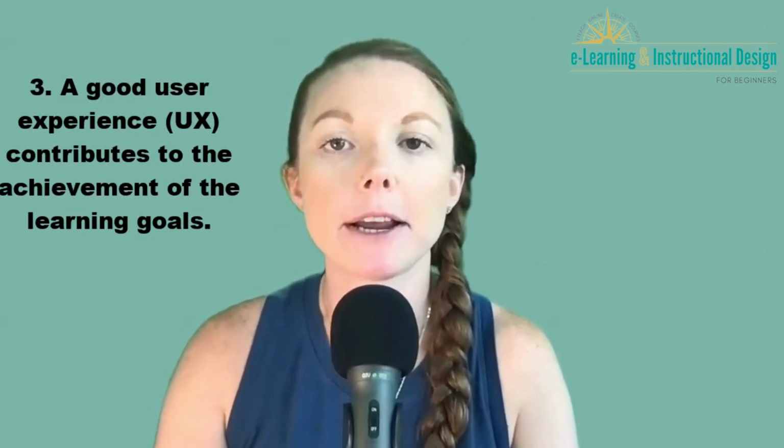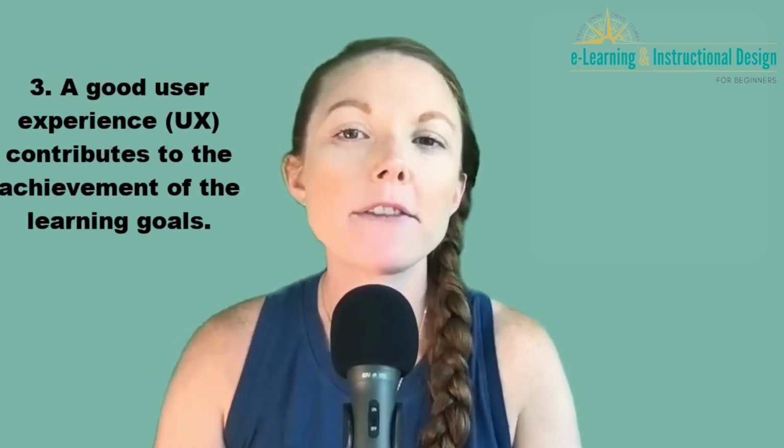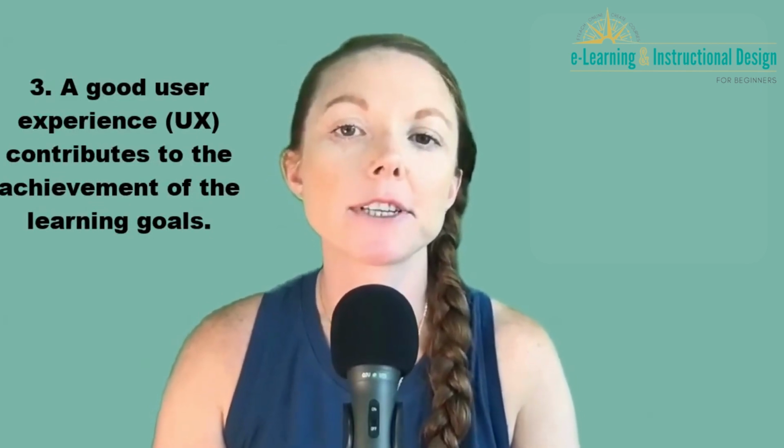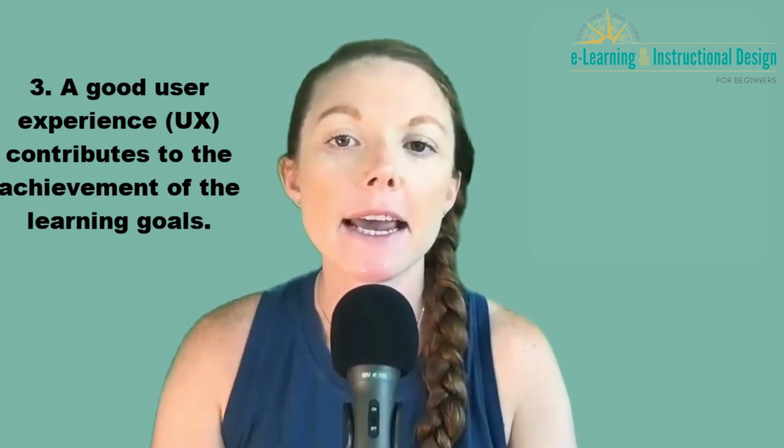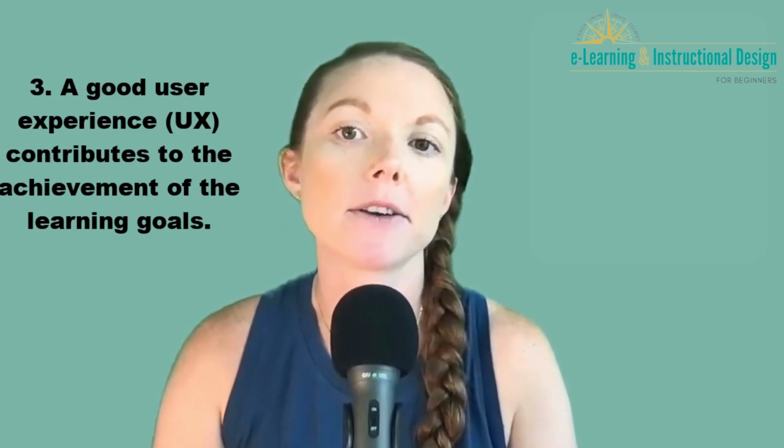Number 3, a good user experience contributes to the achievement of the learning goals. One of the most important aspects of instructional design to consider during custom e-learning development is the user experience, or UX. It defines how accessible an e-learning course is, and this has a direct impact on the learner's level of engagement.